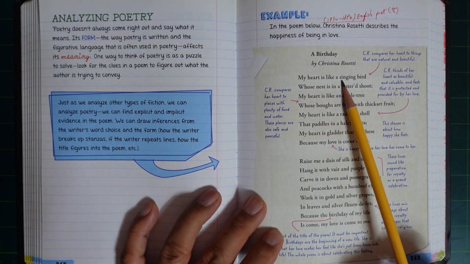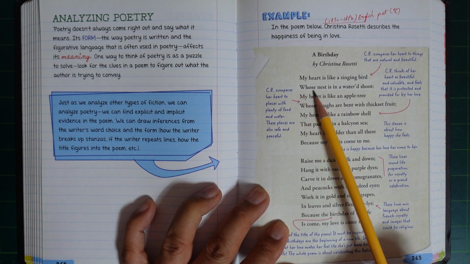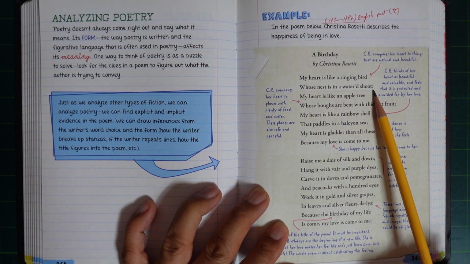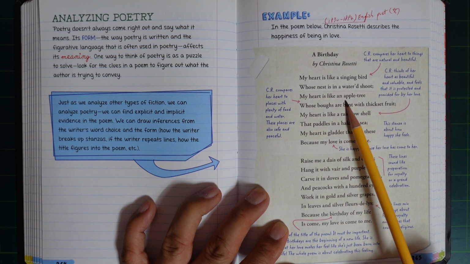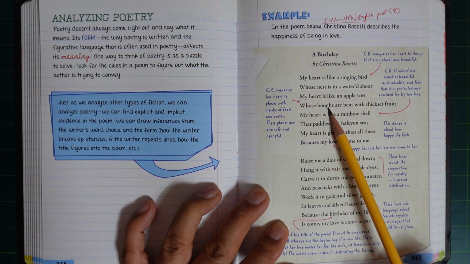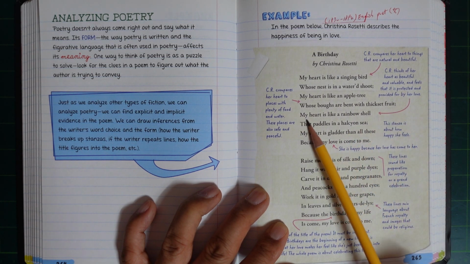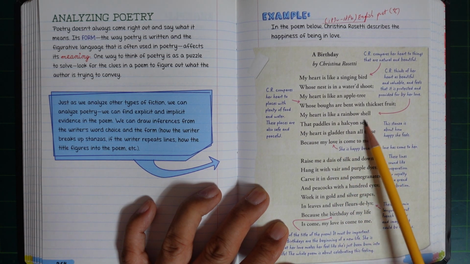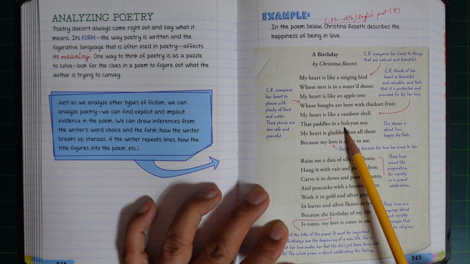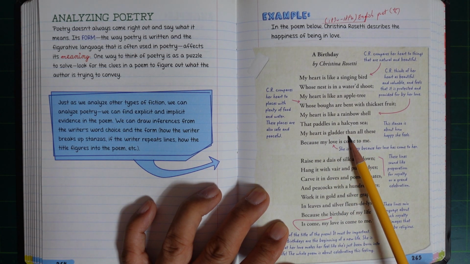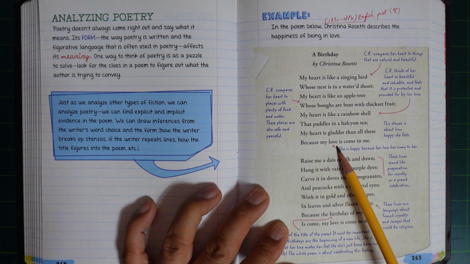My heart is like a singing bird whose nest is in a watered shoot. My heart is like an apple tree whose boughs are bent with thickset fruit. My heart is like a rainbow shell that paddles in a halcyon sea. My heart is gladder than all these because my love is come to me.